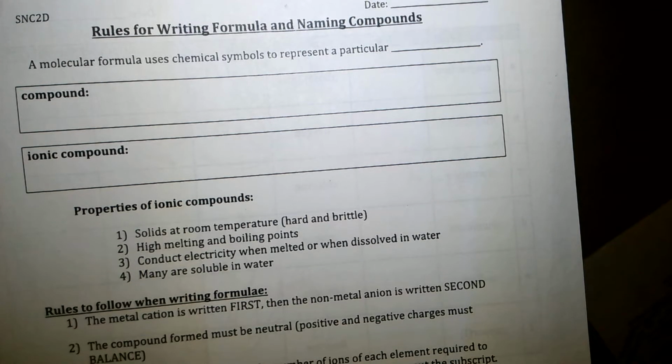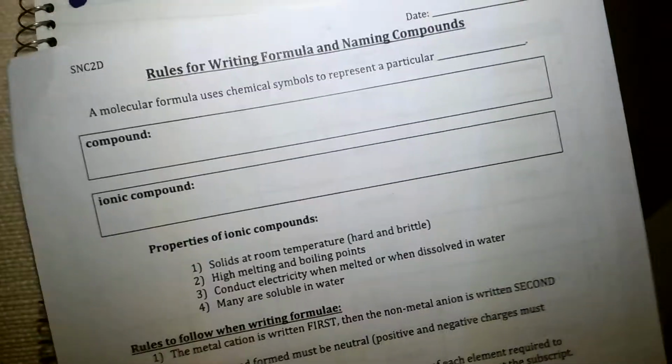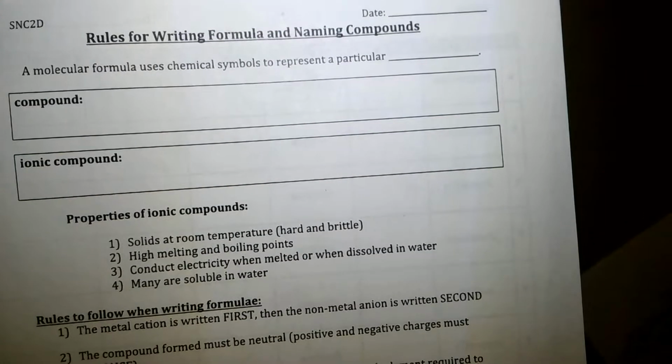So now we're looking at ionic compounds. I'm going to go slow, but I want to make sure that you can stop it at any time, rewind, practice. I want to make sure that you guys have this down, okay? This is the basis for the rest of the chemistry unit, so you need to understand this. So we're going to look at ionic compounds.